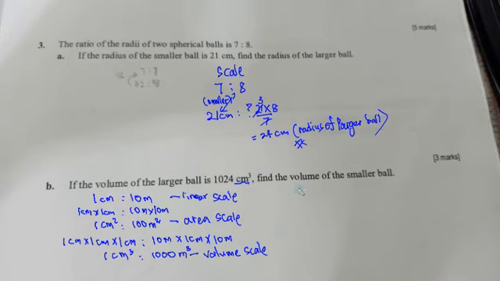Now we have 7:8. This is a linear scale. We are talking about cm, so let's put 7 cm is to 8 cm. The question asks for a volume scale, so let's convert into a volume scale.